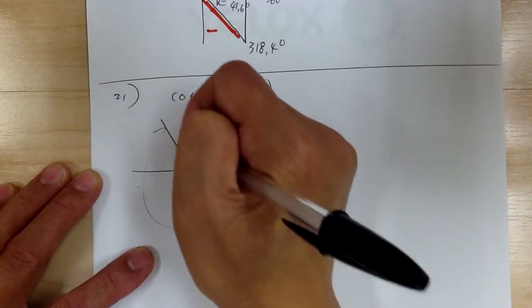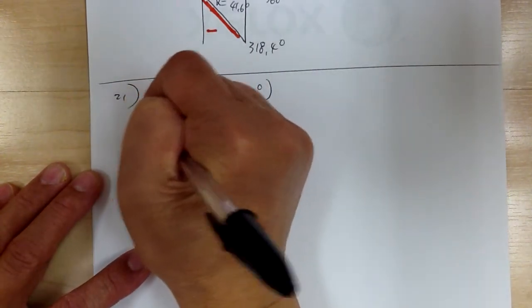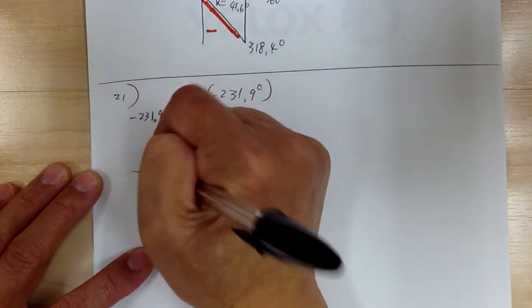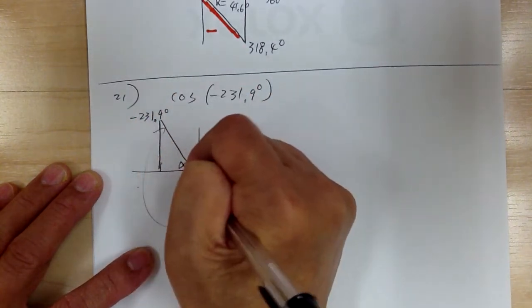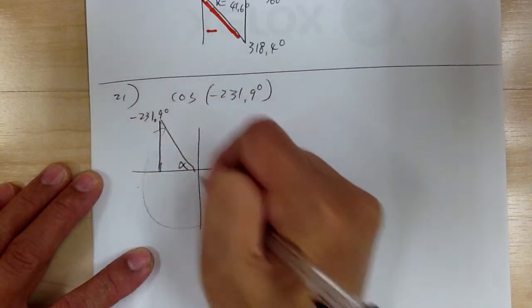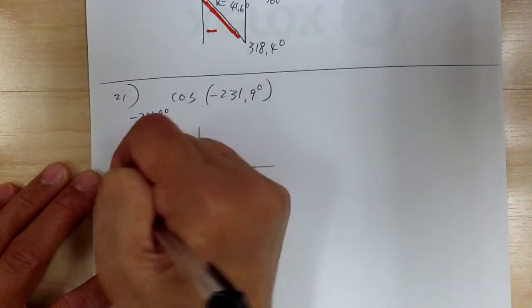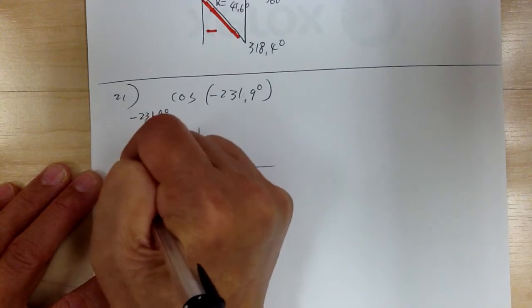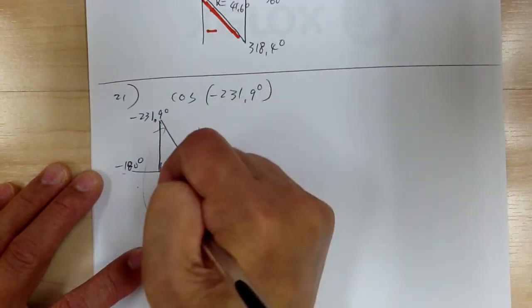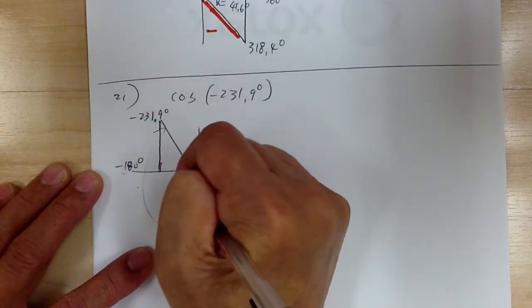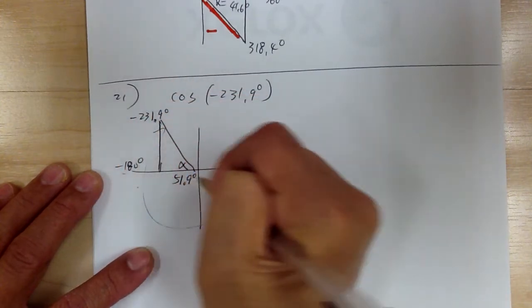Right? So negative 231.9 degrees, and draw your reference triangle, get your alpha. Okay, so again, you need to get two sides, right? So this is negative 231.9, this would be negative 180. So alpha is going to be equal to, I can just subtract the two, so you get 51.9 degrees.